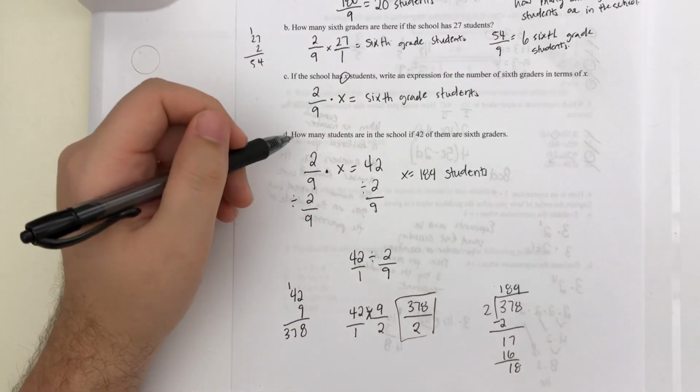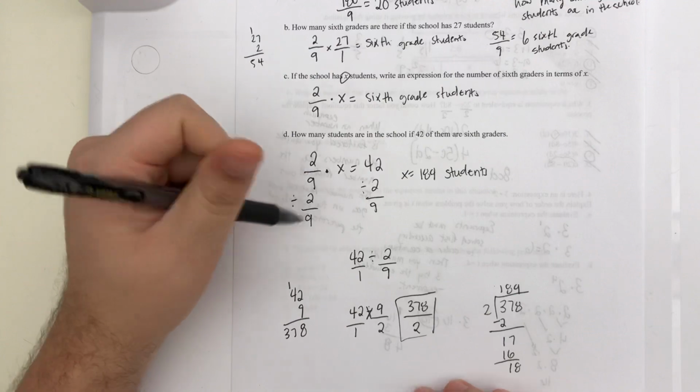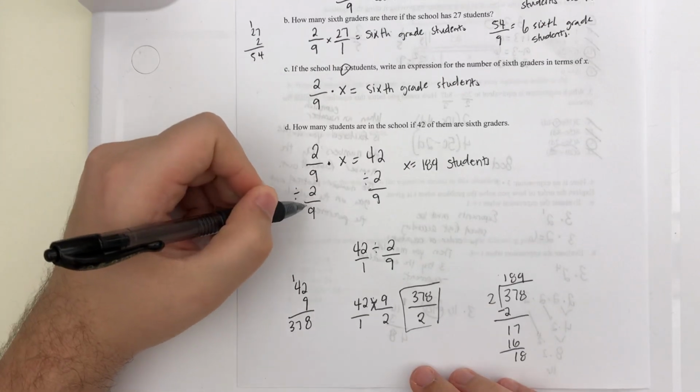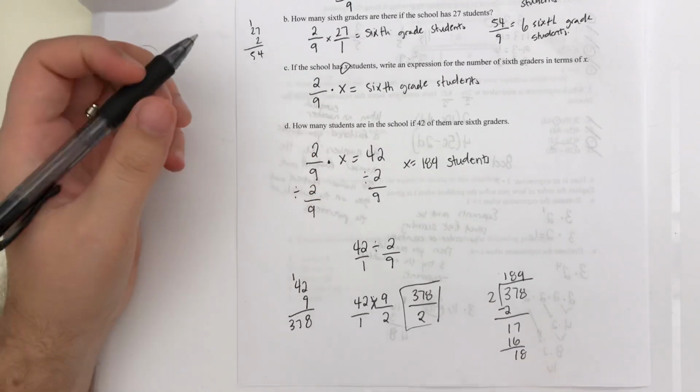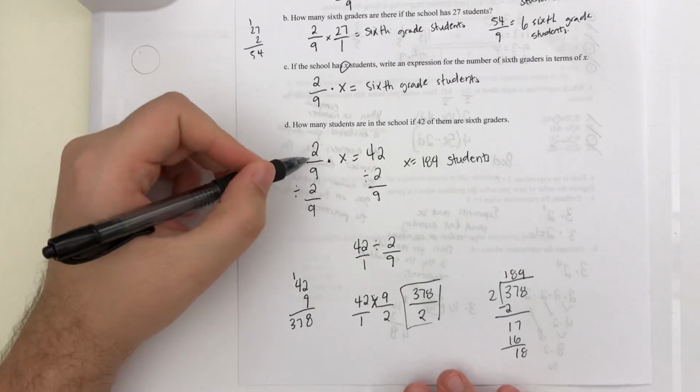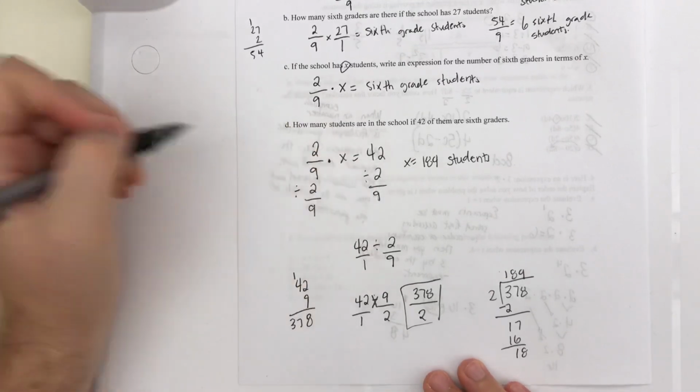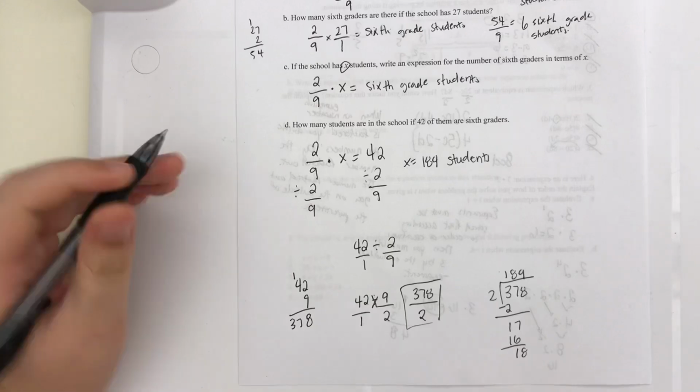So you need to be able to write an equation and then show how you solve for the equation. You can't just do whatever you want. So this shows the balance of what needs to happen in this equation.